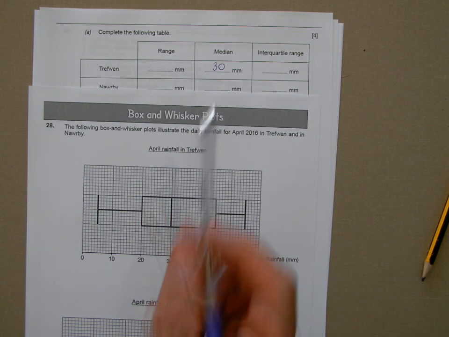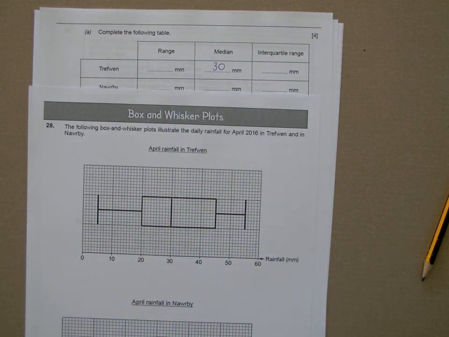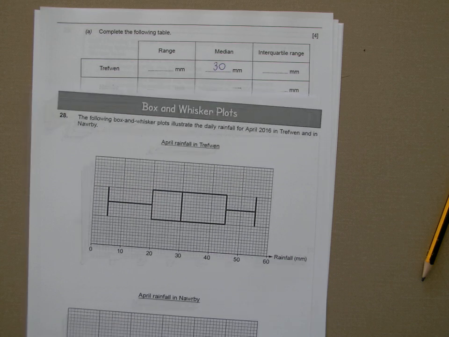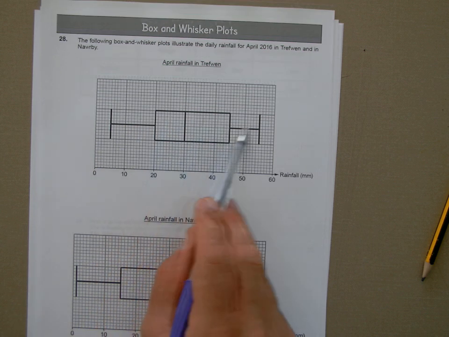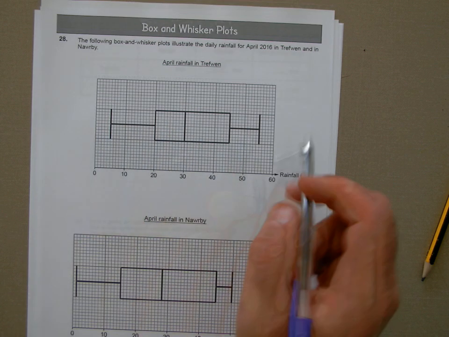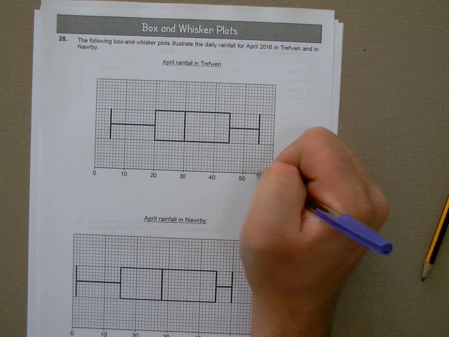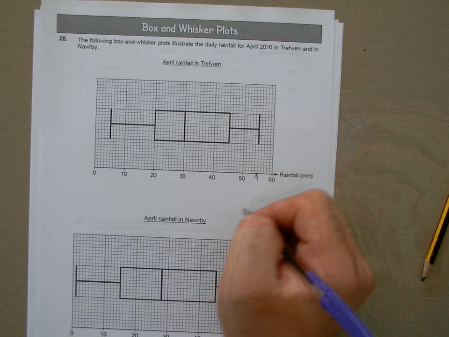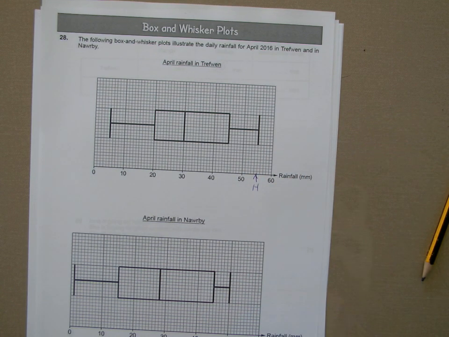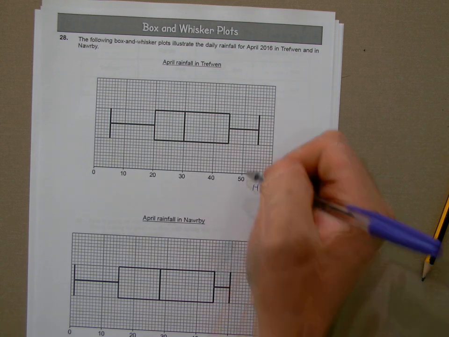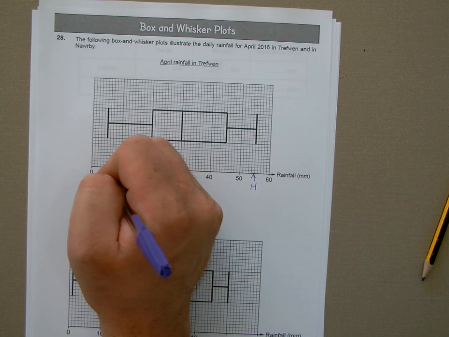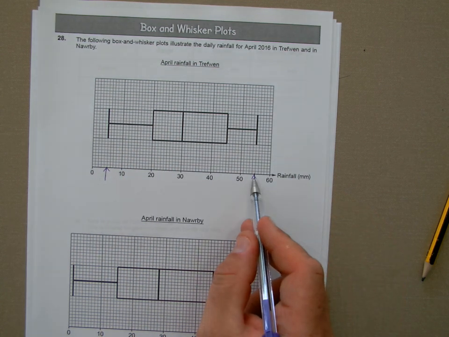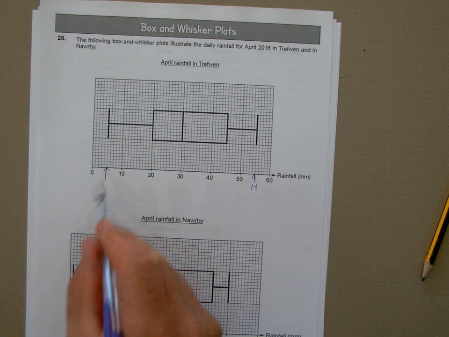That's the easy marks. Range and interquartile range, well, remember the range, you're talking about highest take away the lowest. Now with a box and whisker plot, you've got your box here, and then you've got your sort of whiskers at the end, right? So the highest actual value is here. I'll put H there, for where that appears. And then the lowest value is here. So you can quite clearly see the highest is 55, lowest is 5, right?